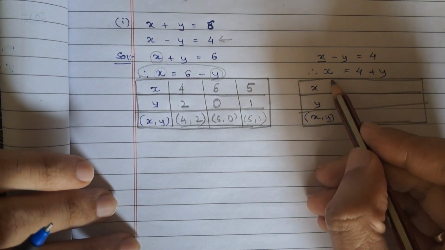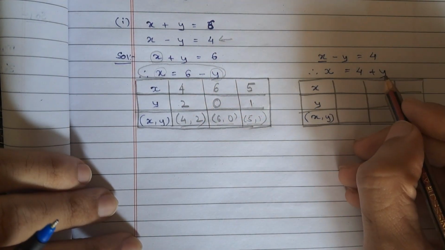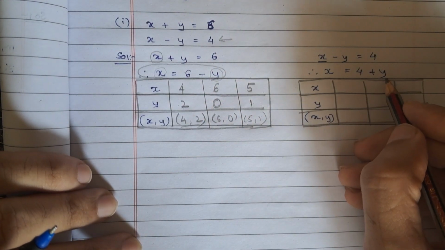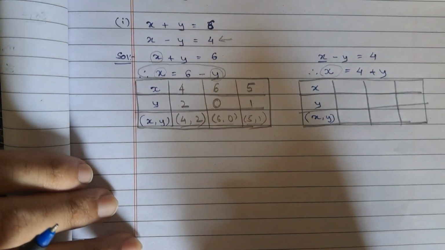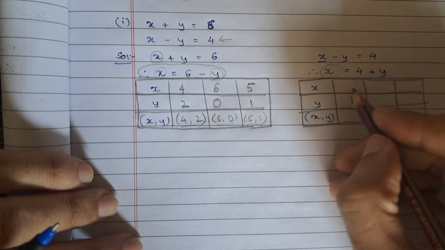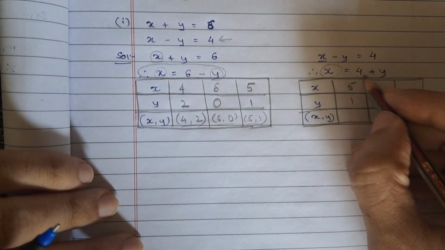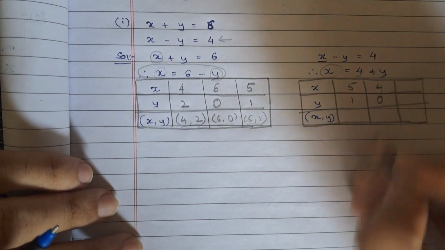So let me just make 3 columns like this. And now I will put different values of y to get corresponding values of x. So first let me put 1 over there. If I put 1, 4 plus 1 will become 5. If I put 0, 4 plus 0 will become 4.